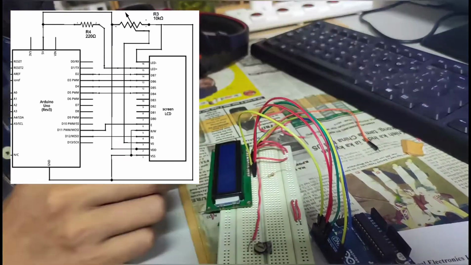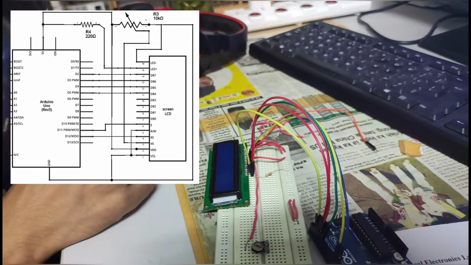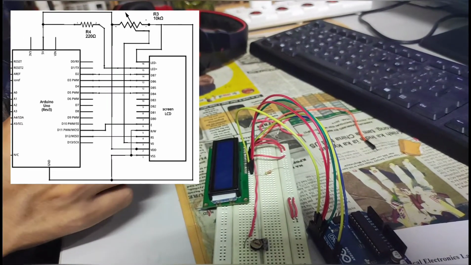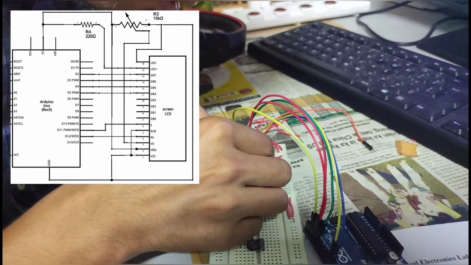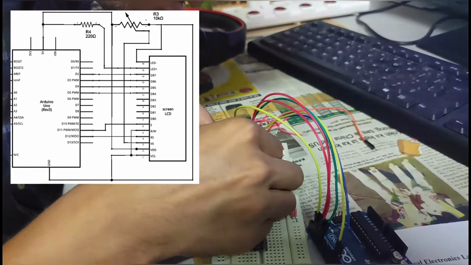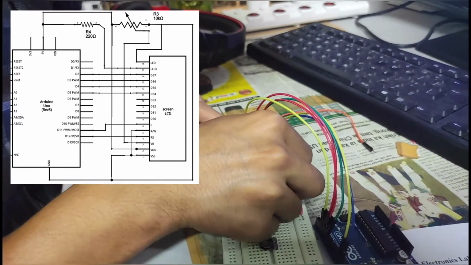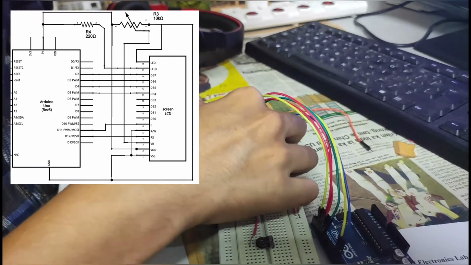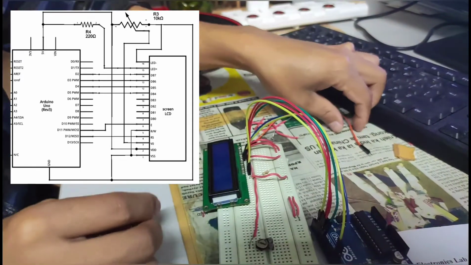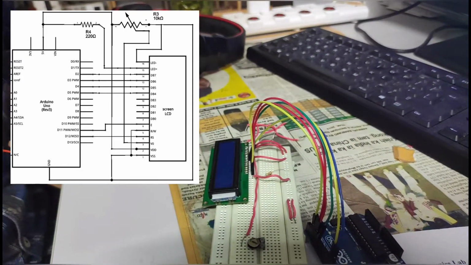Okay. And then from the LED negative it will go to the ground.